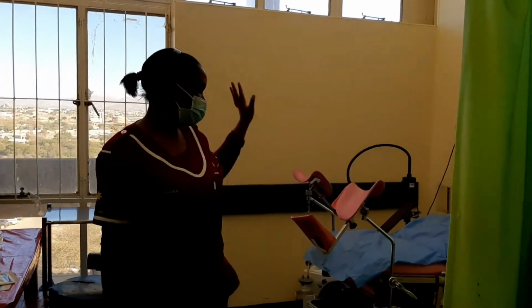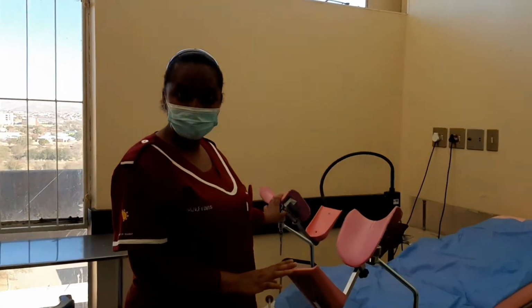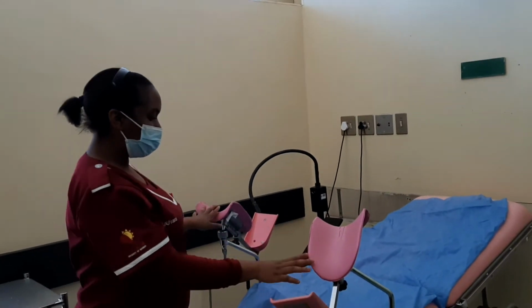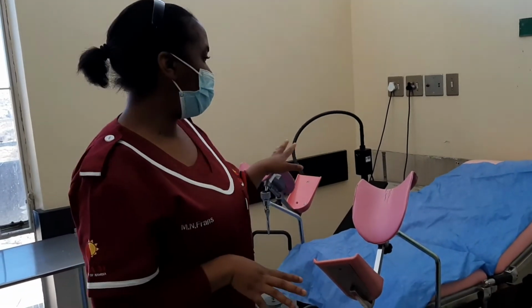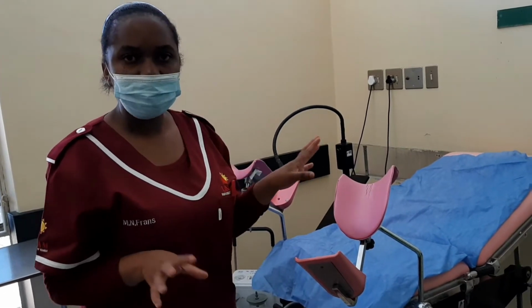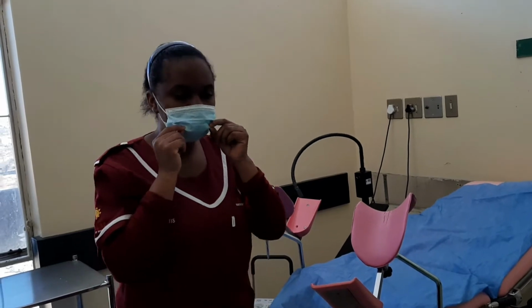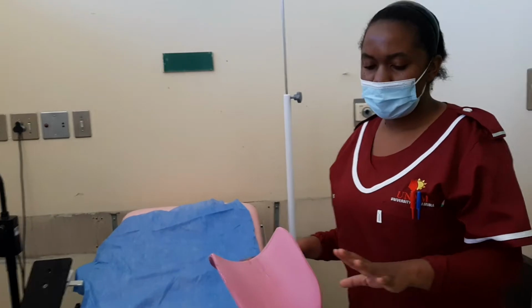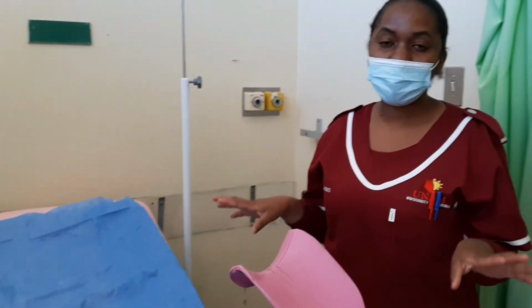So we have this special chair here. This is where the patient lays down, and then they put their legs here. In this room, this is where we do screening. Perhaps the patient came in with bleeding or an incomplete abortion, and they probably need a screening before they go to the theater. So as they come to the ward, they'll be sent to this room, and the doctor will view depending on the condition.